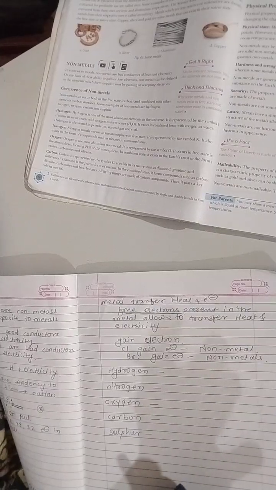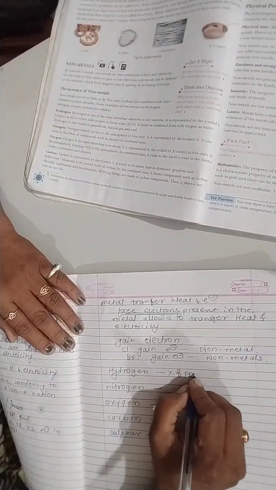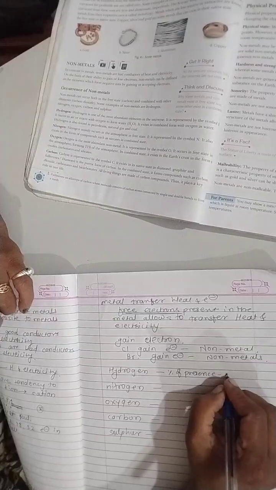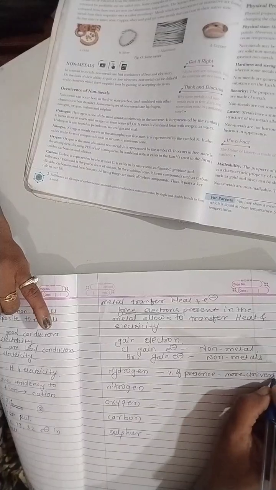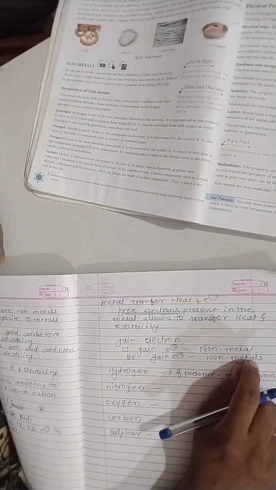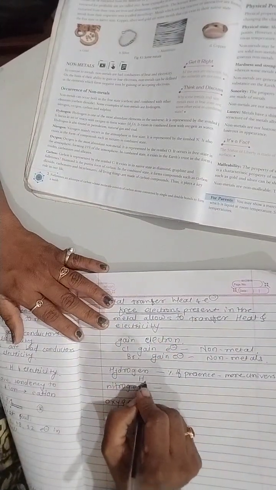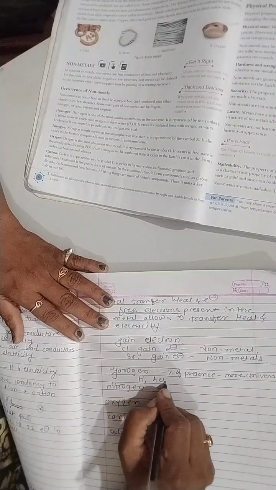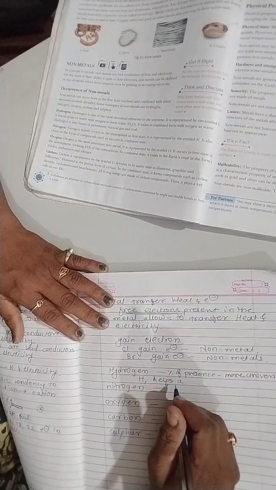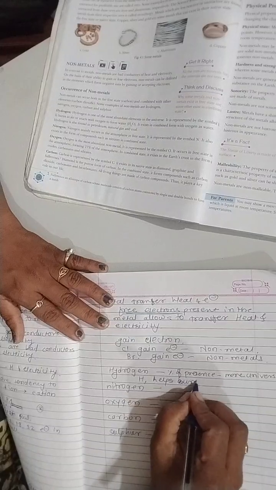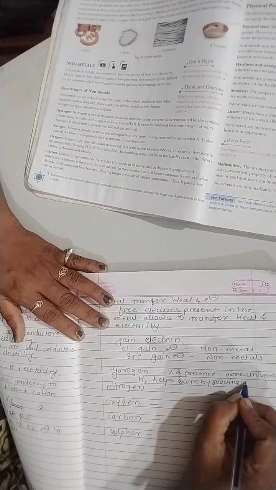So what is hydrogen? The percentage of hydrogen is greater in the environment, in the universe. It is represented by the letter H, and it helps to burn by reacting with oxygen.